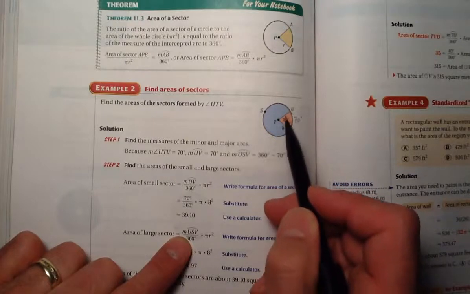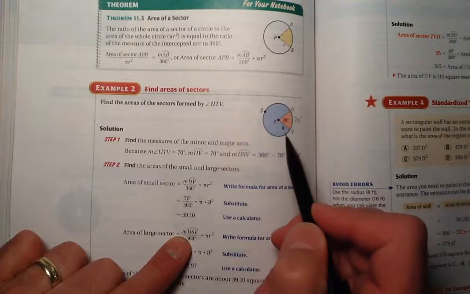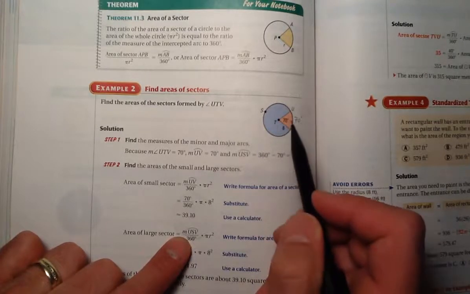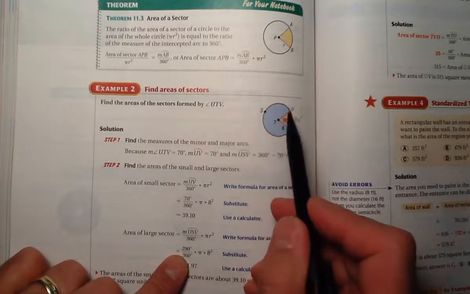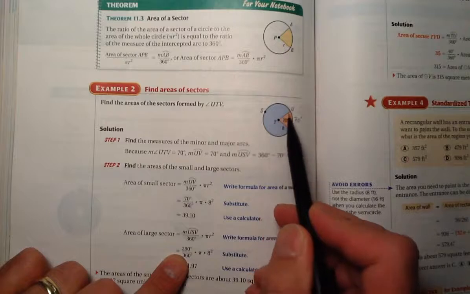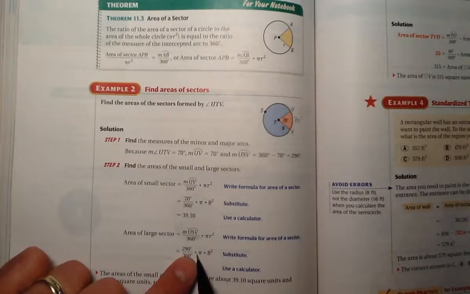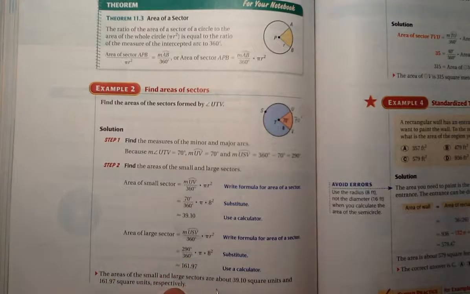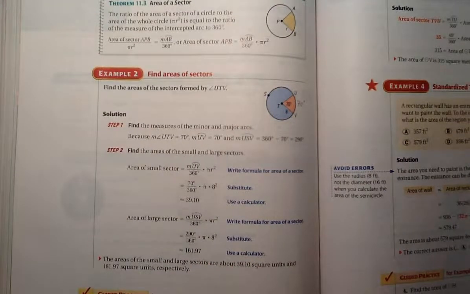Well, this minor arc is 70, the entire circle is 360, so 360 minus 70 gives me 290. So the fraction of the circle that I want is 290 degrees out of the entire 360, and then times the area of that circle. In that case, I would get 161.97.